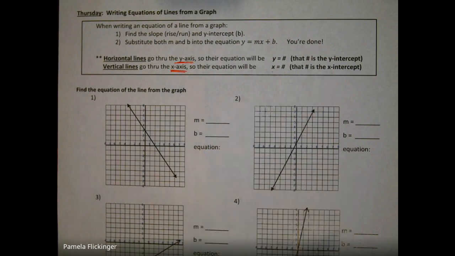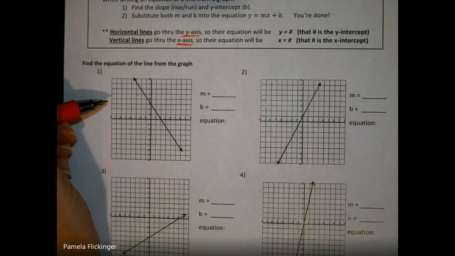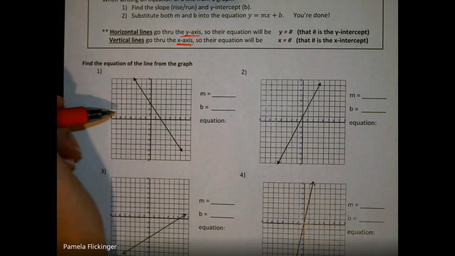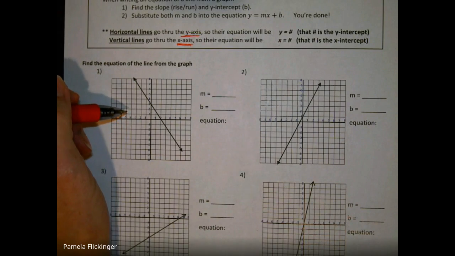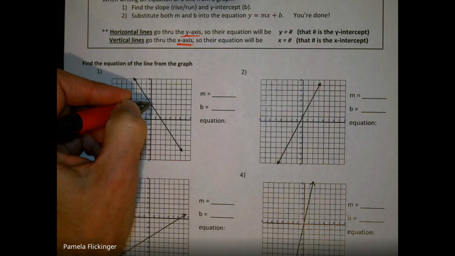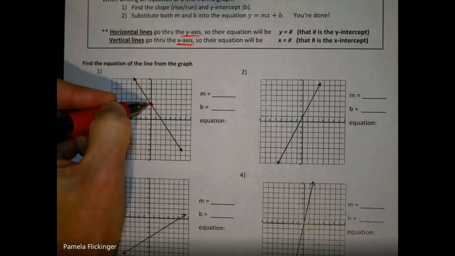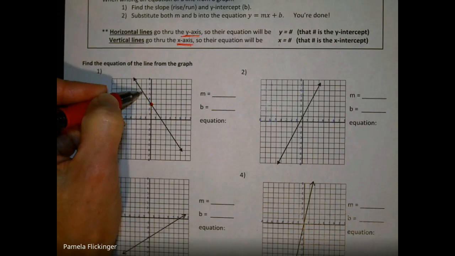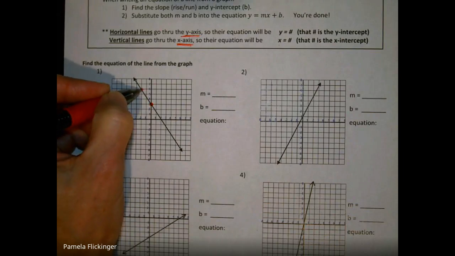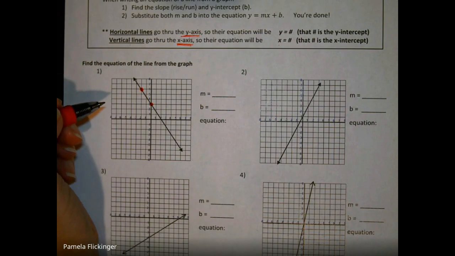So for the x equals vertical lines, we're looking for the x-intercepts. All right, let's start out. Number one, we're going to identify the slope. You'll notice that I don't have specific points on here. So your job is to identify the y-intercept, and I'm going to grab it there. Then we're going to follow our line until we hit another corner where it's going through an exact corner.